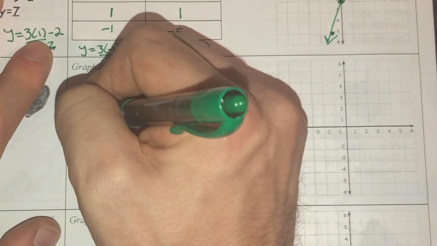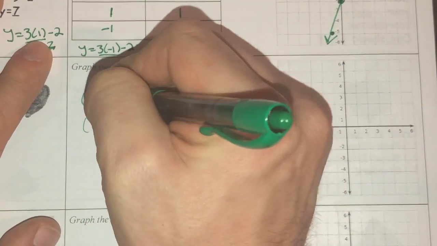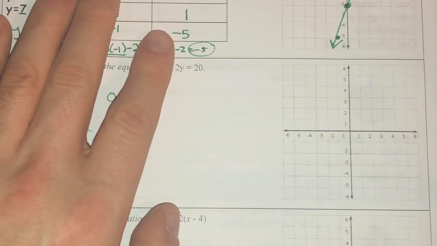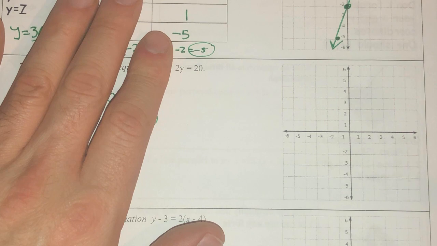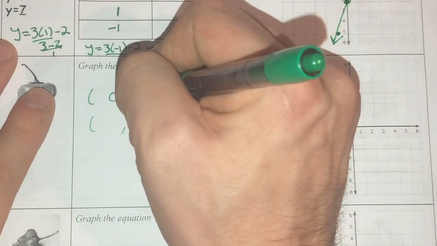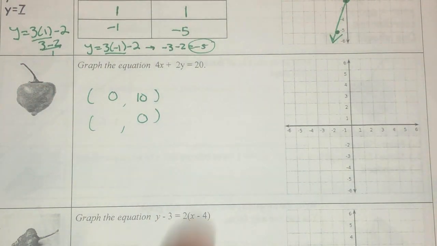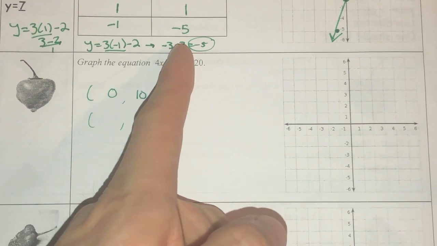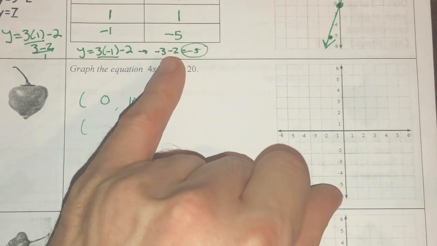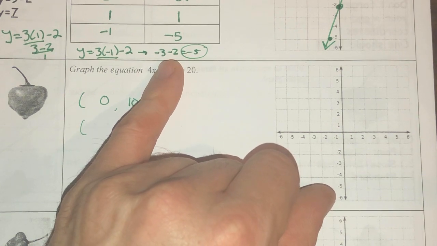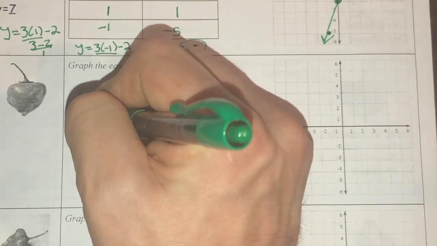So let's get started. This one I'm going to start by finding my intercepts, okay, and see if I can get those on the graph. So first I plug in 0 for x, and then I plug in 0 for y. If I plug in 0 for x, right, what I get is 2y is equal to 20, because this stuff goes away. And that means y is equal to 10, because 2 times 10 is 20. Similarly, if I cover up the y, that's like making y 0, 4x equals 20, so x is 5.